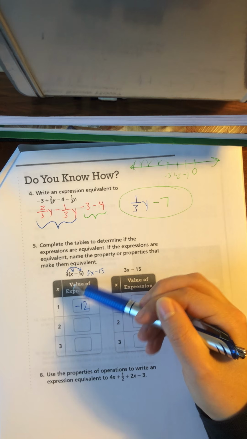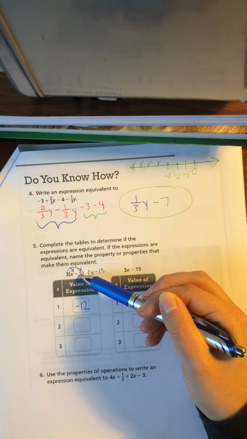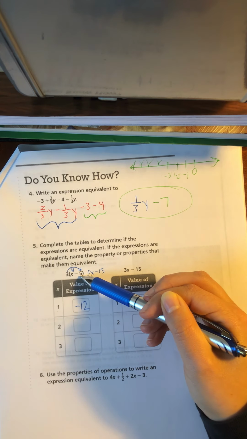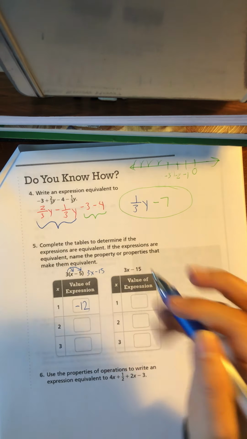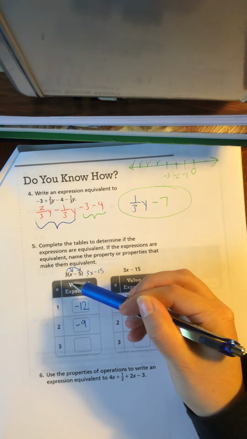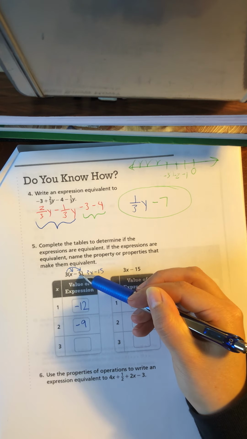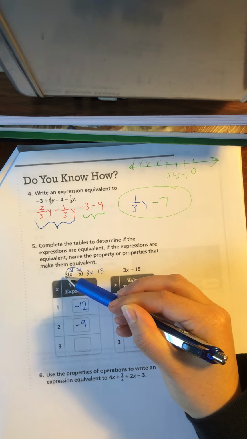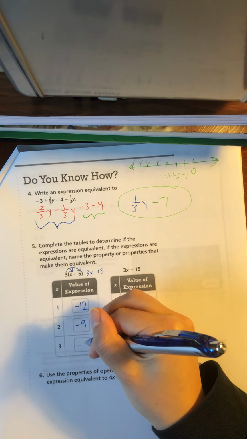Now if I plug in 2, 2 minus 5 is -3, and then -3 times 3 is -9. If I plug in 3, 3 minus 5 is -2. -2 times 3 is -6.